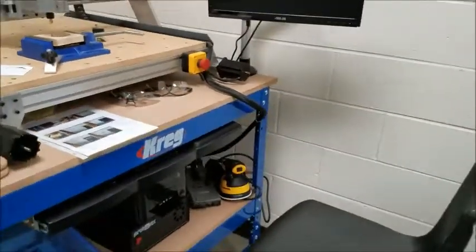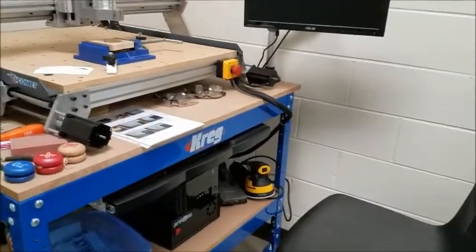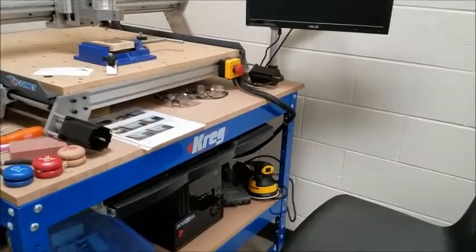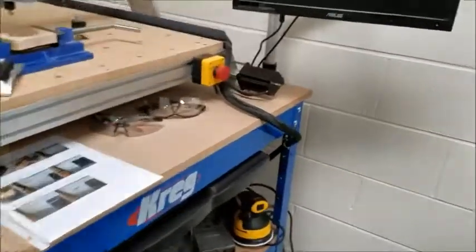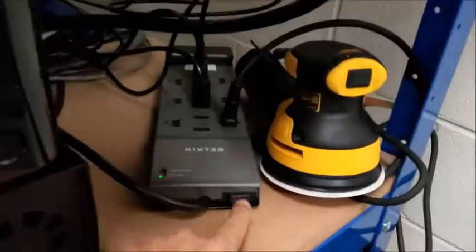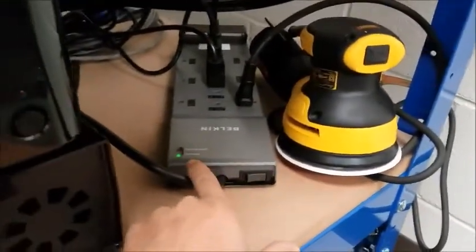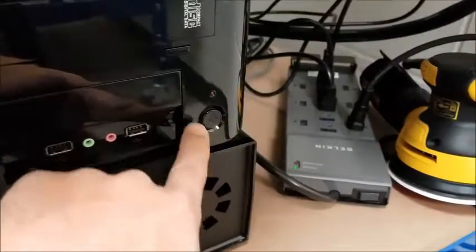Okay, so we're back at the CNC and we need to turn this thing on. Just assume you might be the first person to use it. First off, you've got a power strip down here on the right. You want to make sure that's on. It is, I see the green light. And then we're going to press the power button on the computer to power that on.